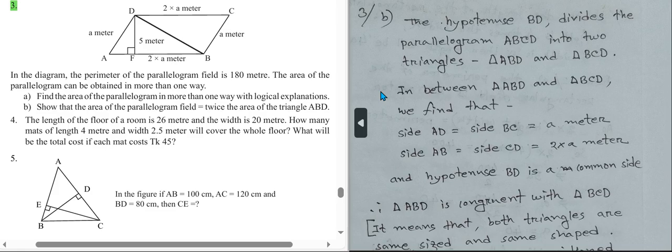Between triangle ABD and triangle BCD, we find that side AD equals side BC because the value of both sides individually is a meter.